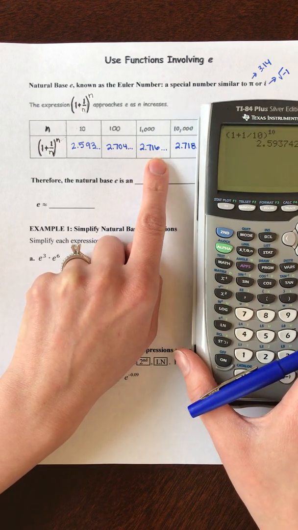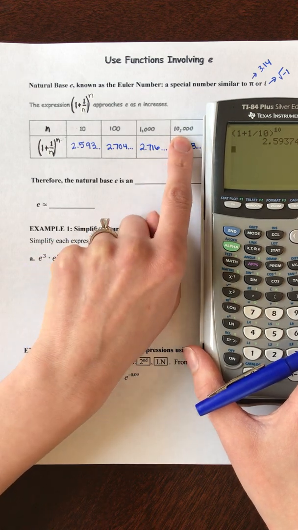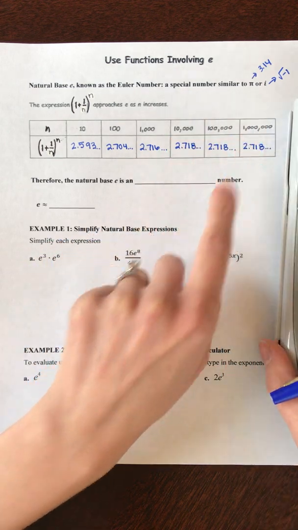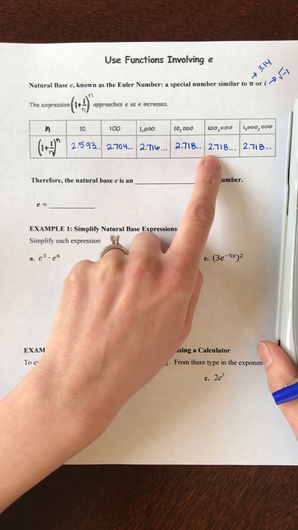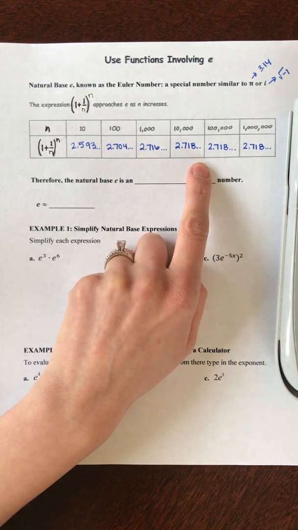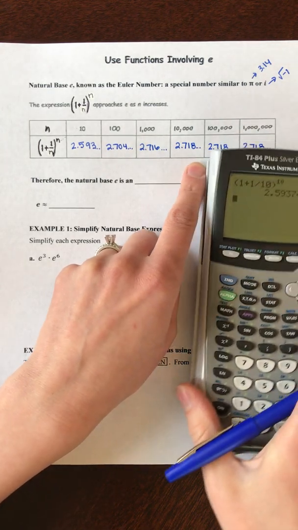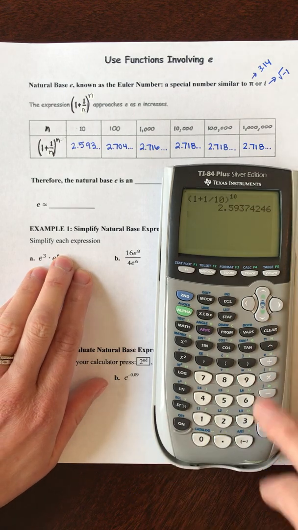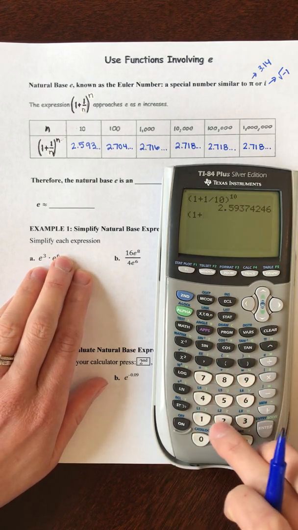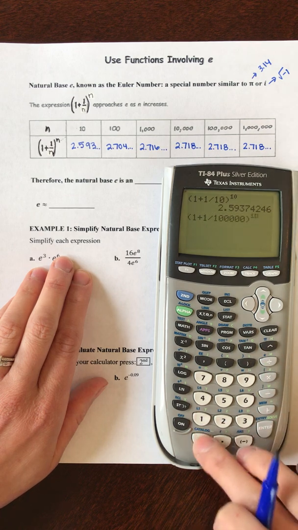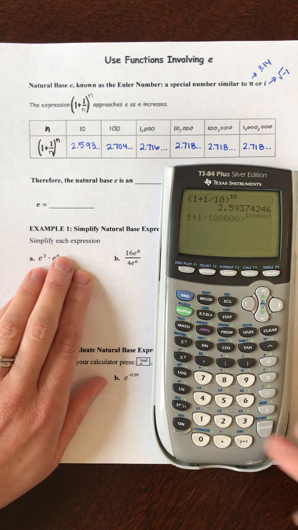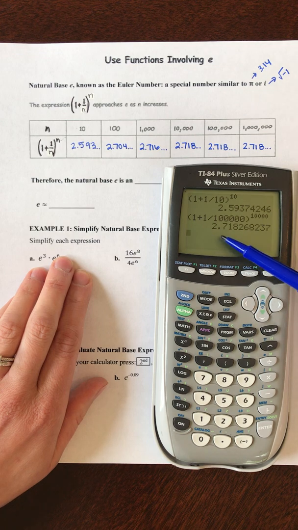But then something starts to happen once you get up to like 10,000, 100,000, a million. You would see that the decimals, when you plug those numbers in, all come out to be about the same value. There's not really much change. If I plugged in, let's say, 1 plus 1 over 100,000, all to the 100,000, you would see I get like 2.71826.